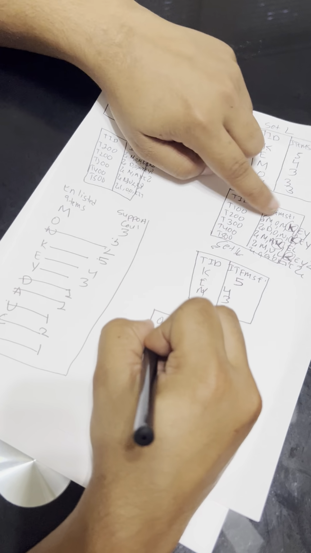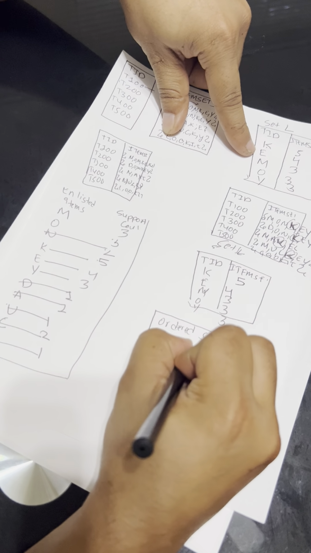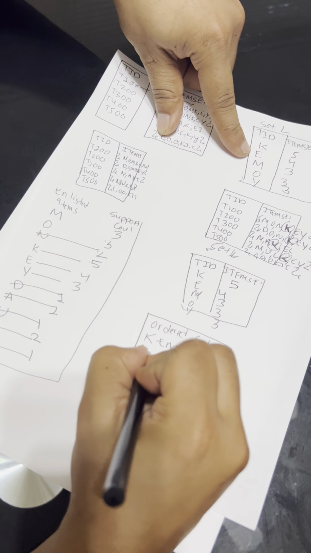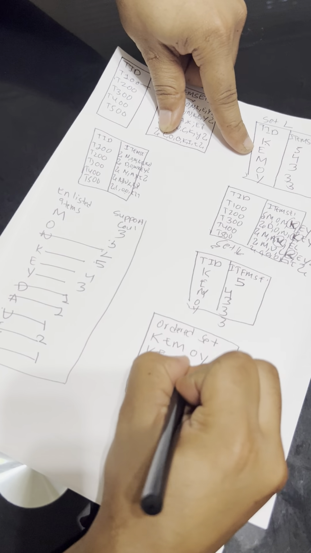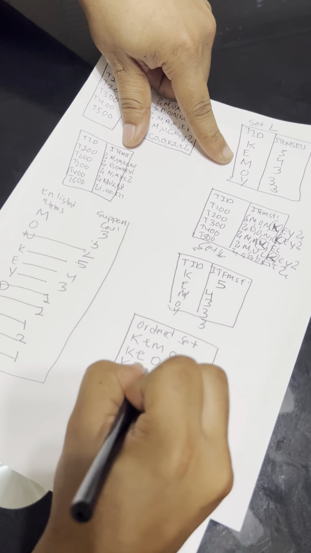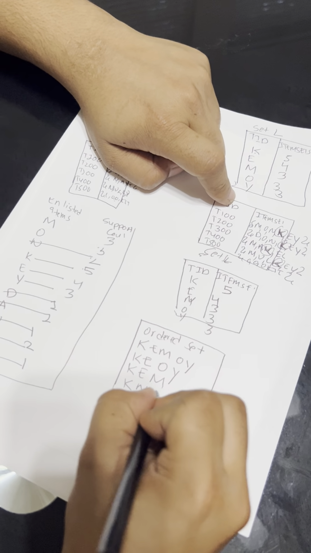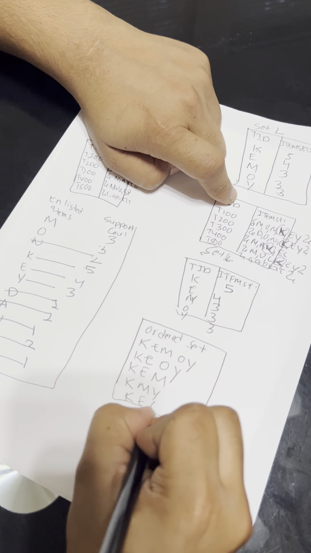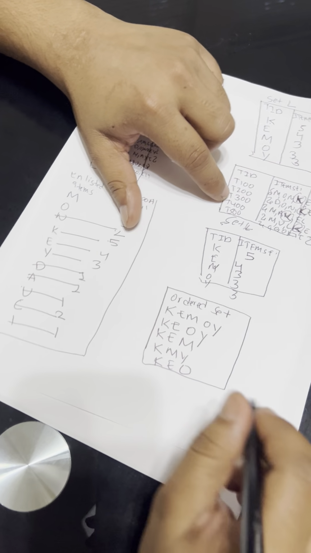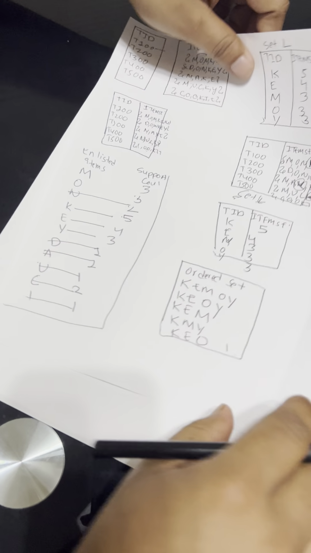It's like this: K O Y, K E O Y. It's gonna be K, have M here, K M Y, K E O. So this ordered set over here is extracted as shown below. Let me make this.